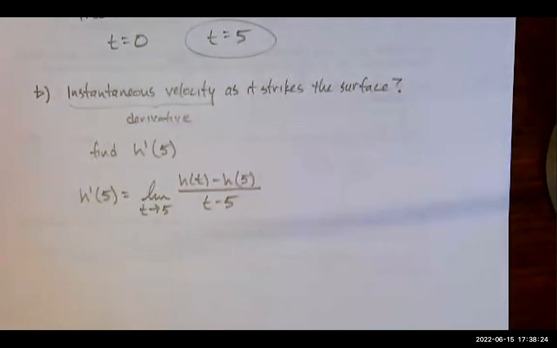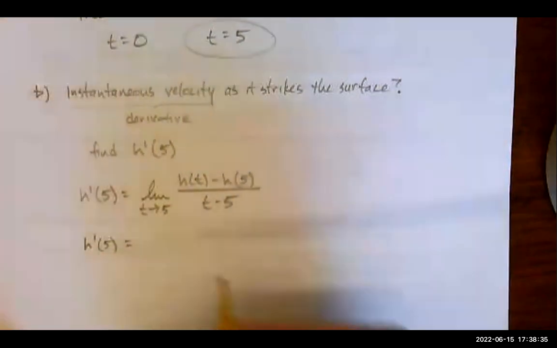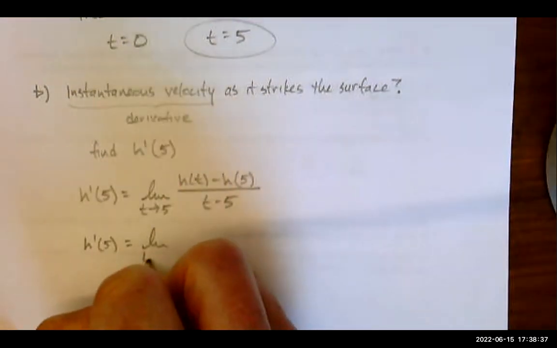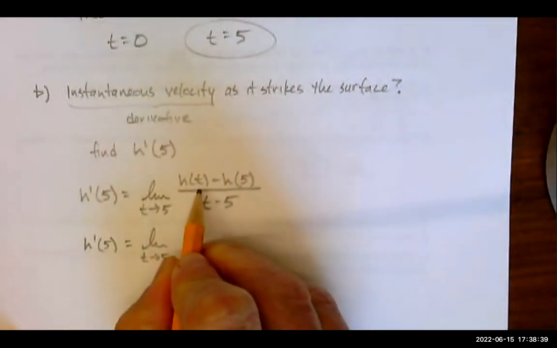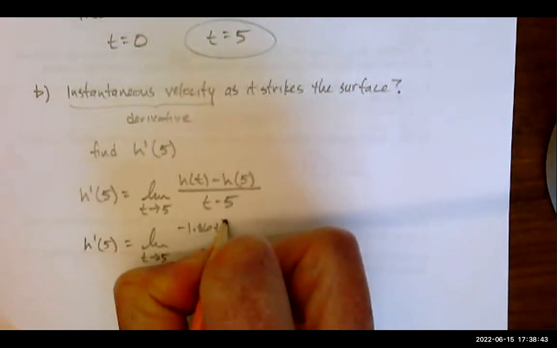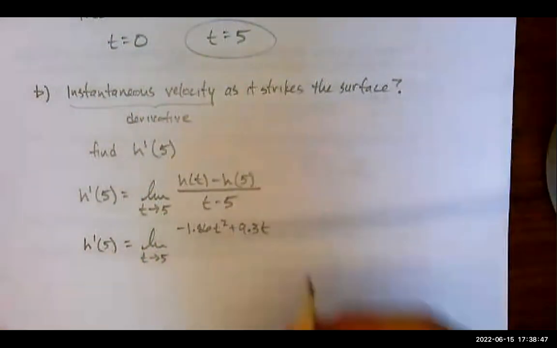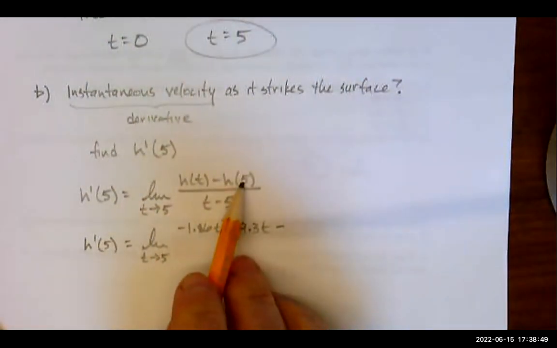Okay. So h of t, well, that's our function, negative 1.86 t squared plus 9.3 t minus h of 5.